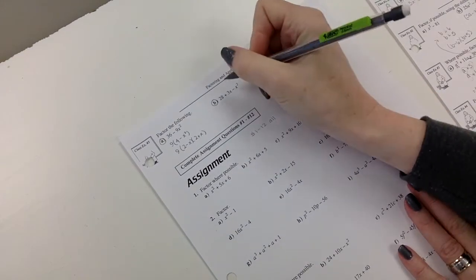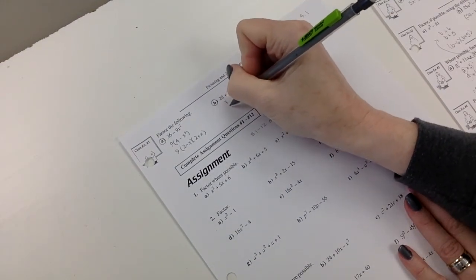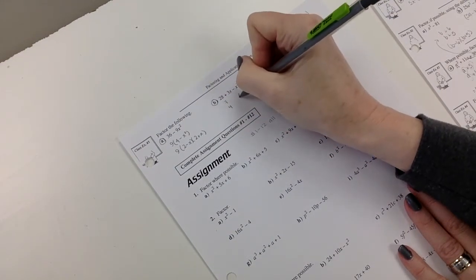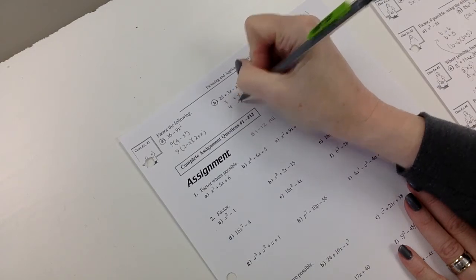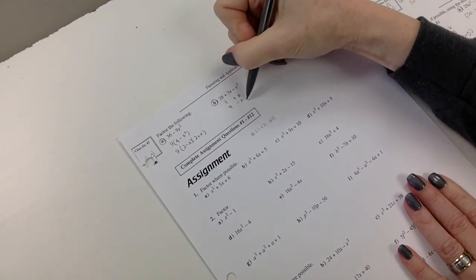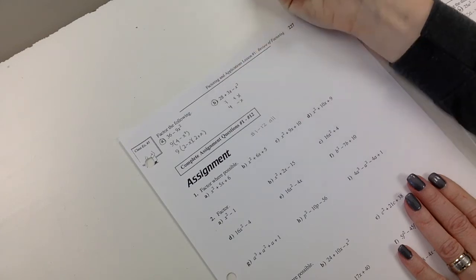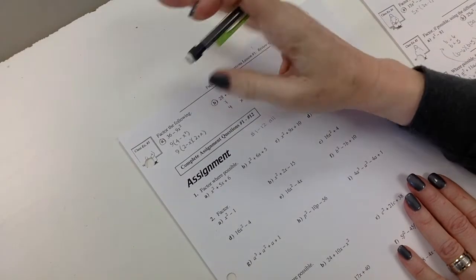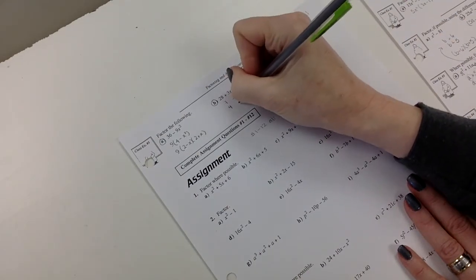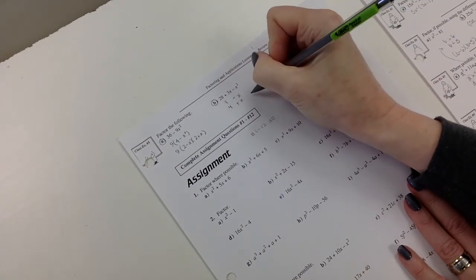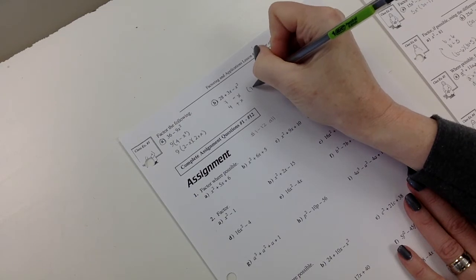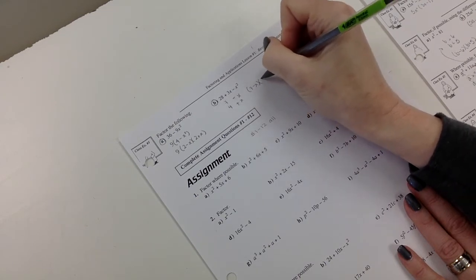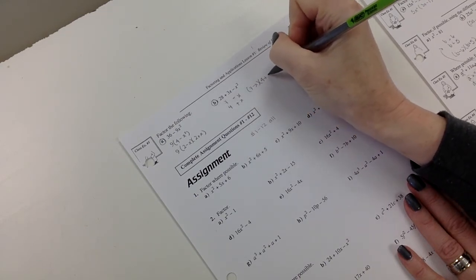B, 7 and 4, x and x, plus and minus, and that'll give me -7, +4, -3x. I need +3x, so my signs will switch, and I'm done. 7 minus x and 4 plus x.